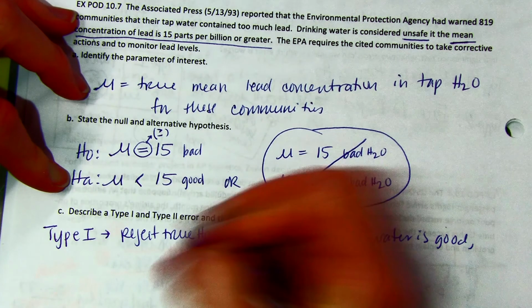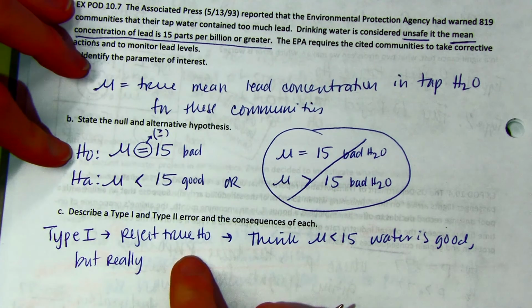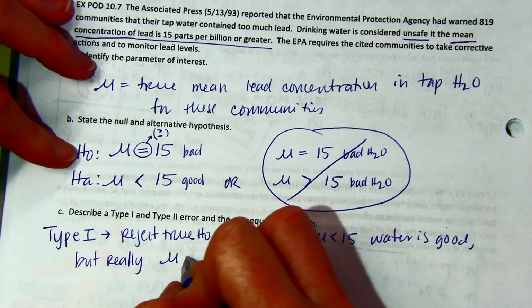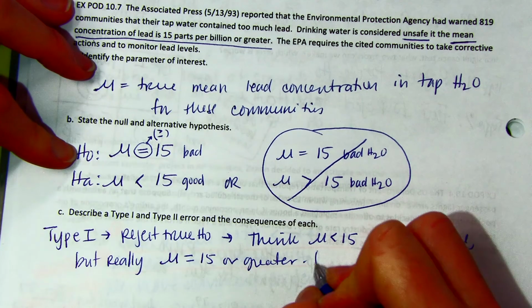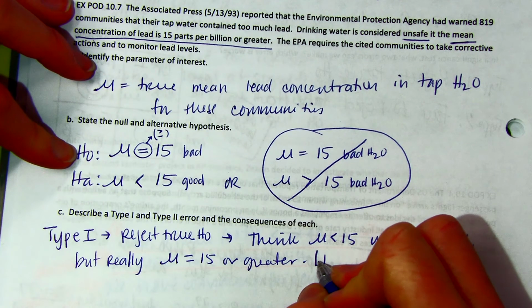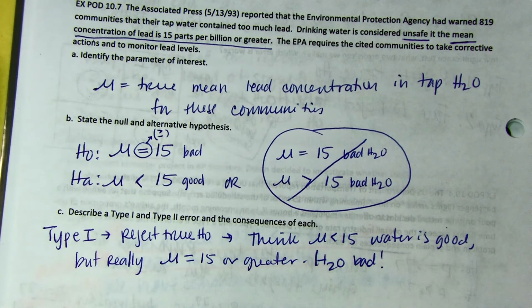But really the null is true. Mu is equal to 15 or greater. So the water is bad. So what kind of consequences is this?